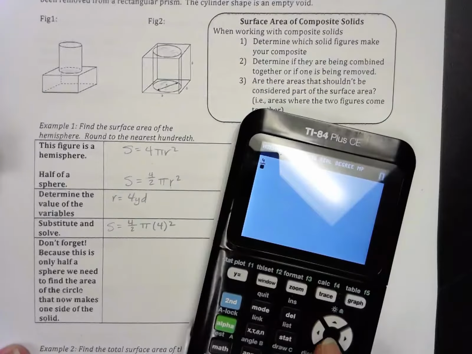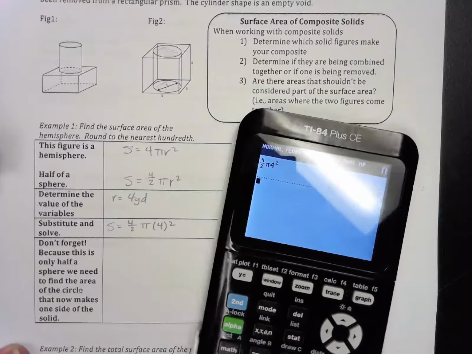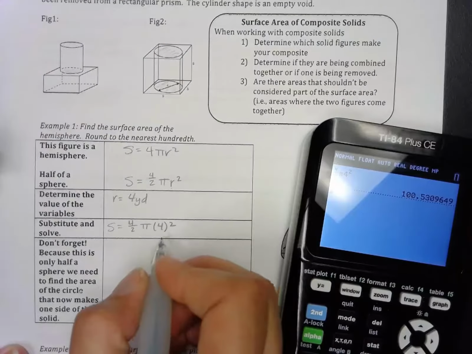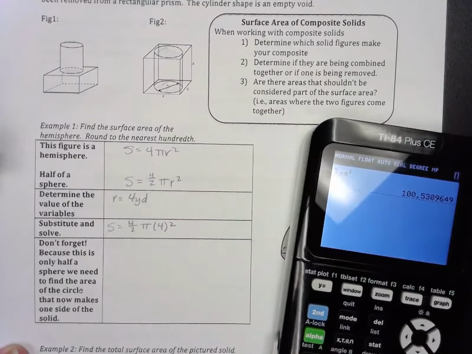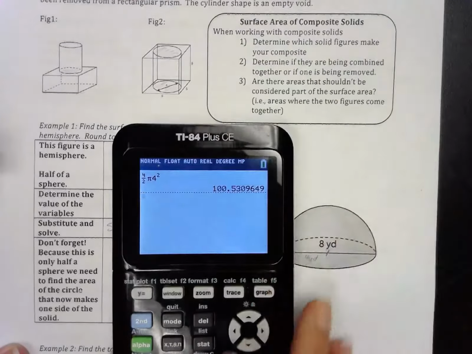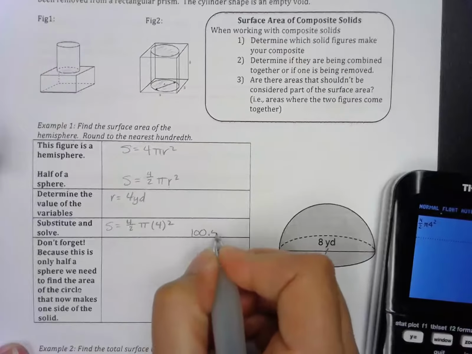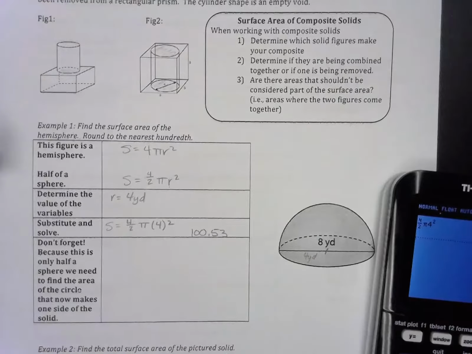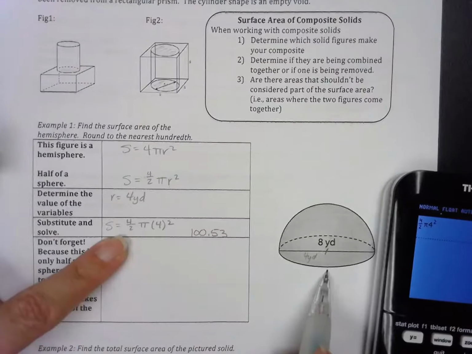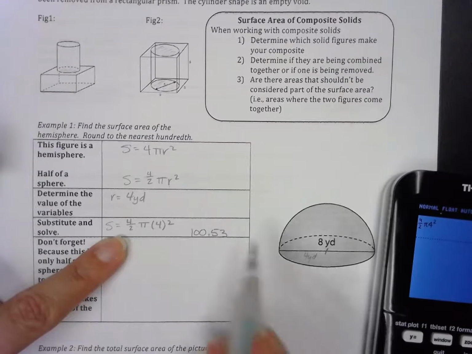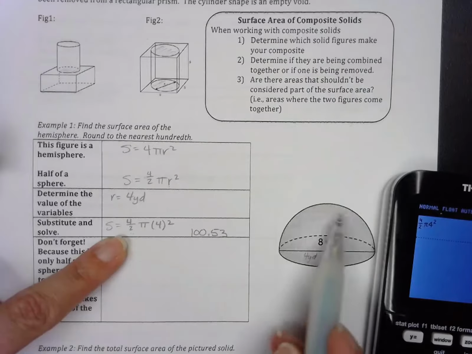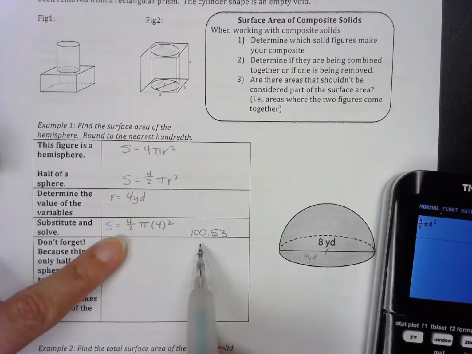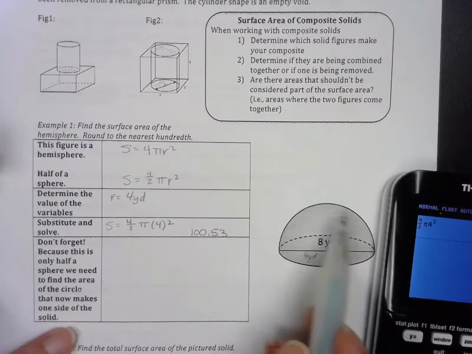I'm not going to try and make my life more difficult than it is. So 4 over 2, and then we're going to go pi button and 4 squared. So the surface area of that hemisphere, rounded to the nearest hundredth, is 100.53. Now, don't forget, because this is a hemisphere, it now has a flat bottom. And this formula does not take into account that flat bottom. This formula only takes into account that dome shape. So this 100 yards or so is only the dome that covers it.